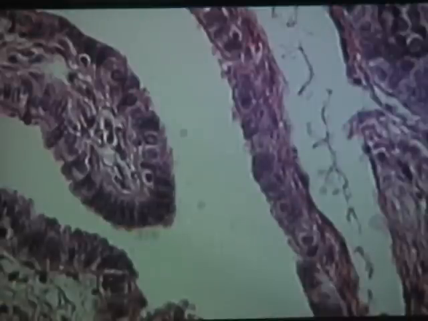This is another area in the same fallopian tube. If you look along here, along this free surface, you can kind of get a sense of cilia, but not terribly obvious. Same thing over here. Not terribly obvious. In contrast, here is an area in the same fallopian tube where the cilia are very, very obvious.